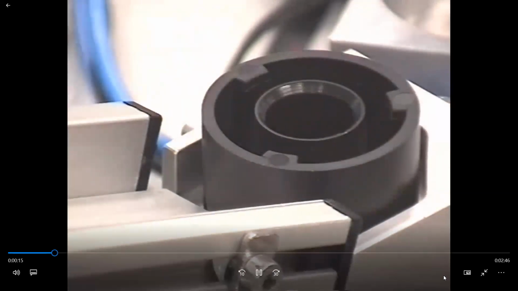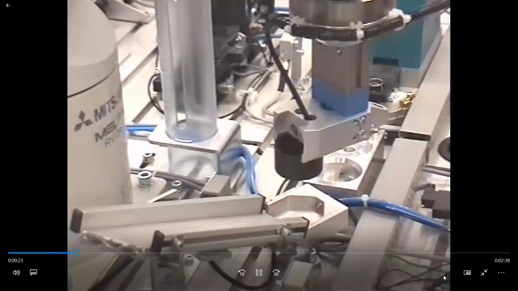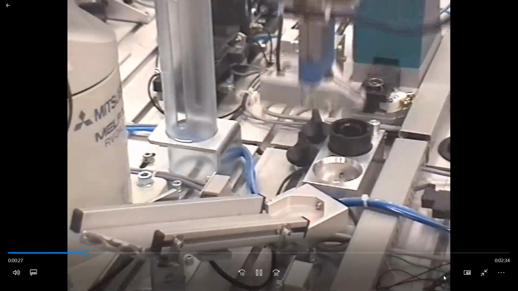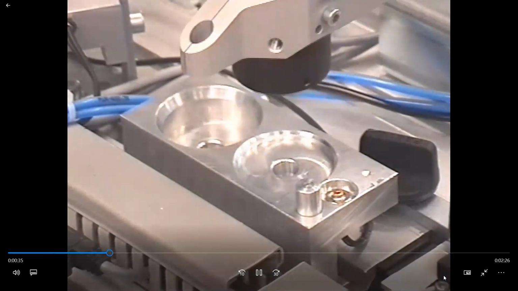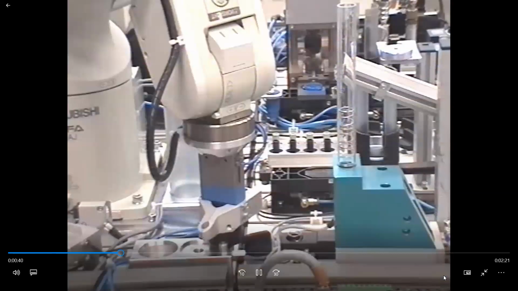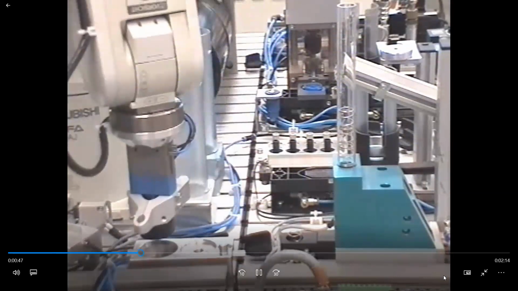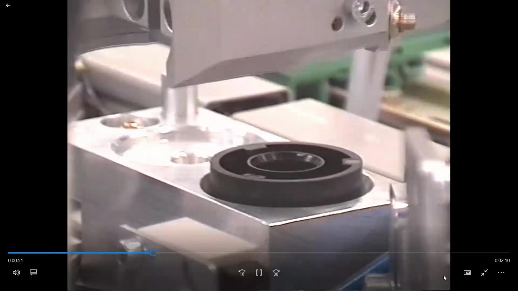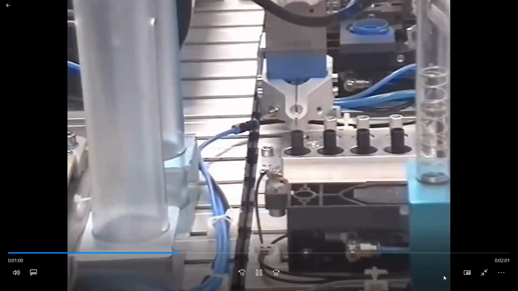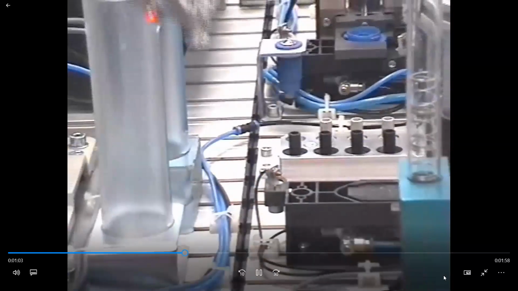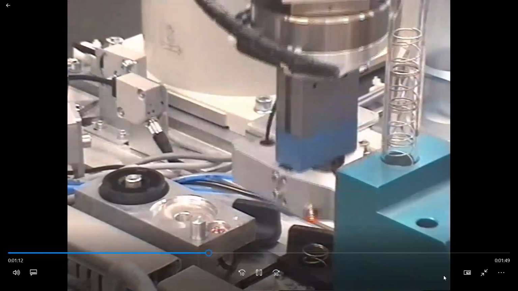This is the first piece it has to handle. That's the second piece being screwed into the first piece. This is the third piece. The fourth one.